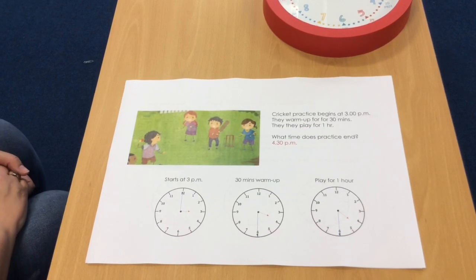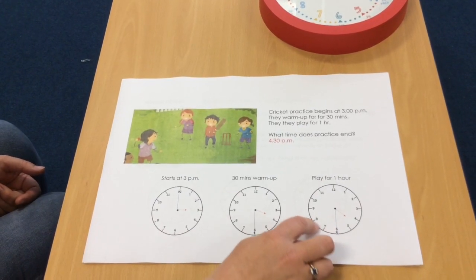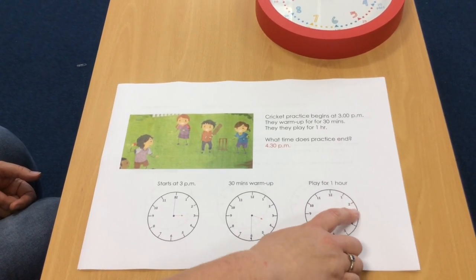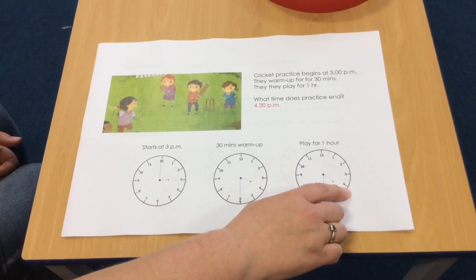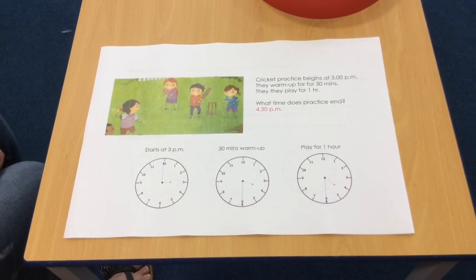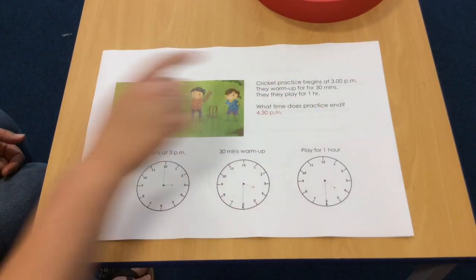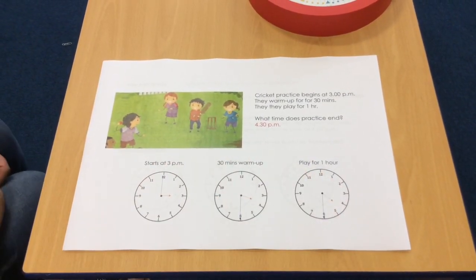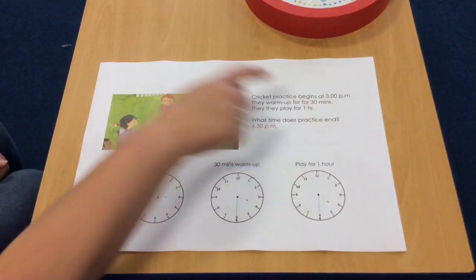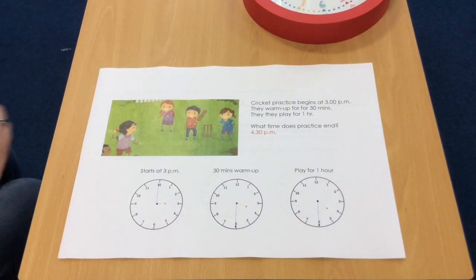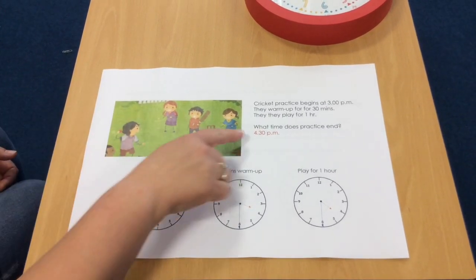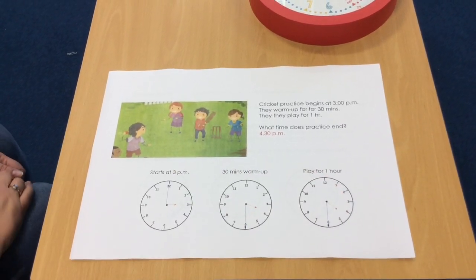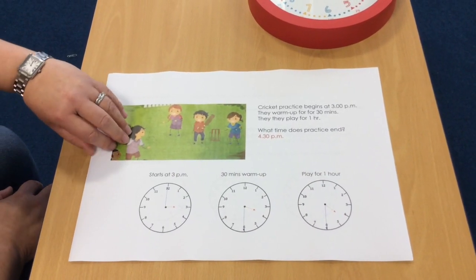Then they play for 1 hour. So we know that 1 hour is one full sweep of the minute hand around the clock, and that would then move the hour hand past 4, and we know that it's 4:30. So the practice ends at 4:30. And if you do it step by step, you can move through and add each amount of time. Some of you may have been able to look at this problem and come up with 4:30 straight away. But doing it step by step just helps reduce the chance of any errors.